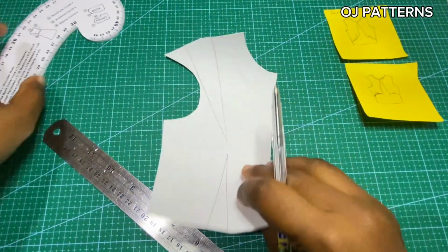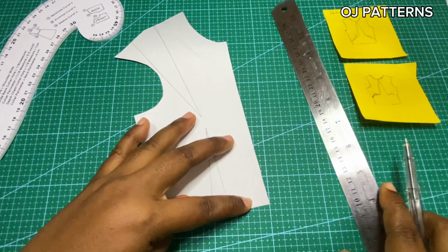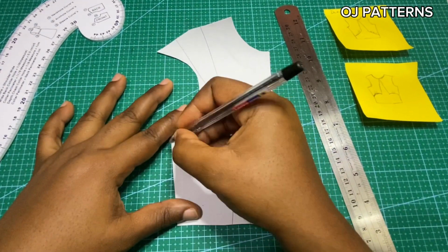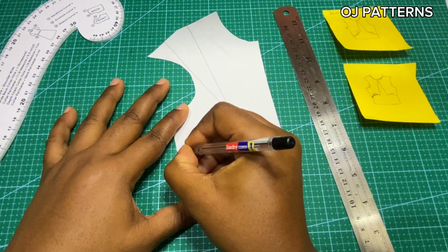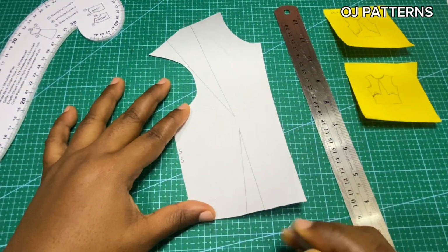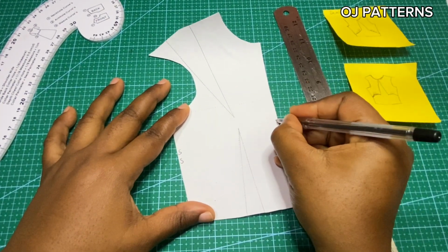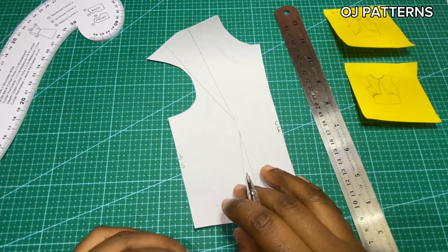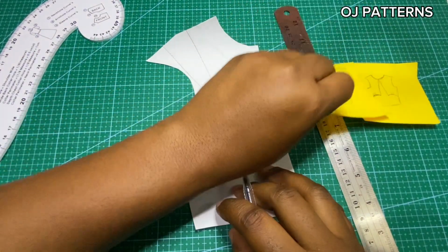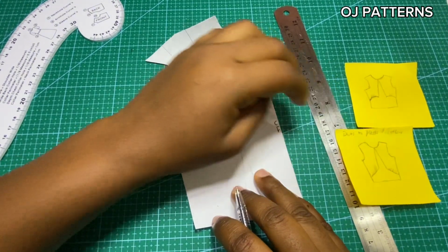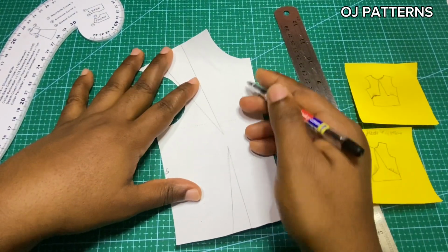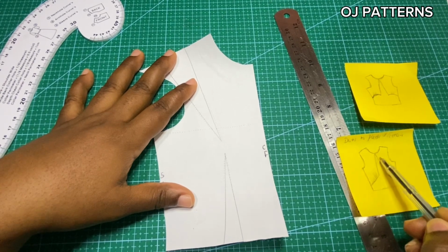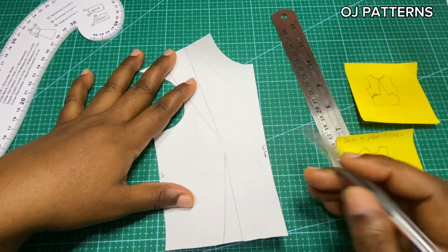Okay, moving on. First of all, get your pattern. Always remember to label the pattern. This is the side seam, and this is the center front. We want to do this before we proceed. Based on our design, this is our base of neck, because this is half, so we're doing half of what we have here, as this is half of our pattern.